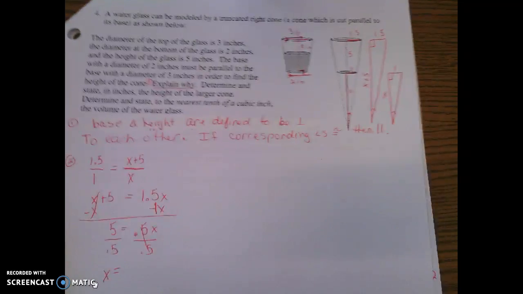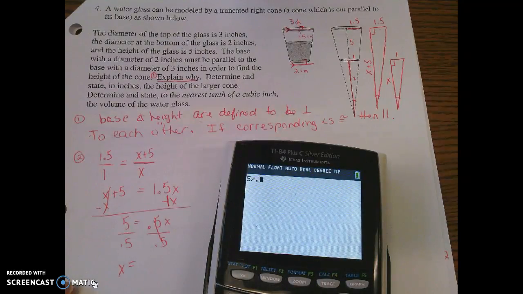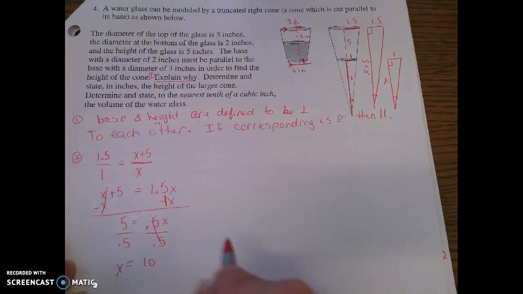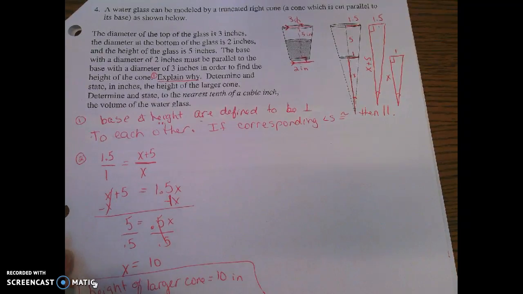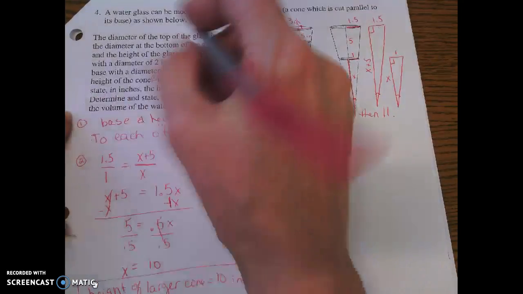So x is 5 divided by 0.5, which is 10. So that is the height of the larger cone, 10, and all of my units are in inches. So that is the answer to the second part.